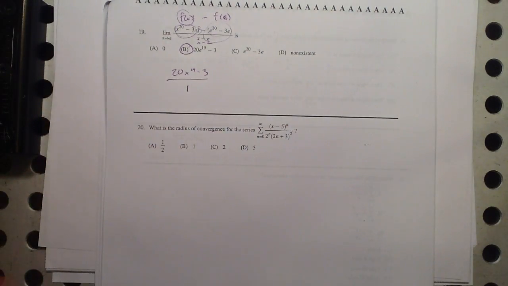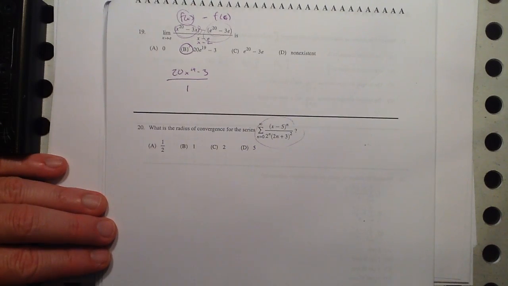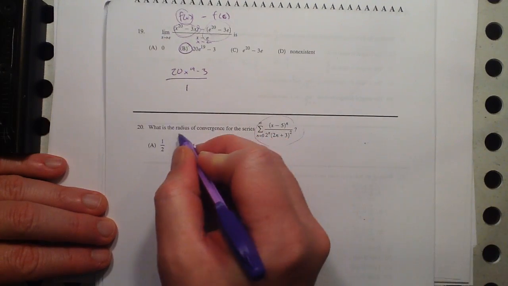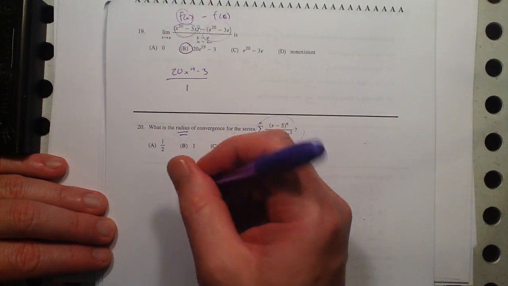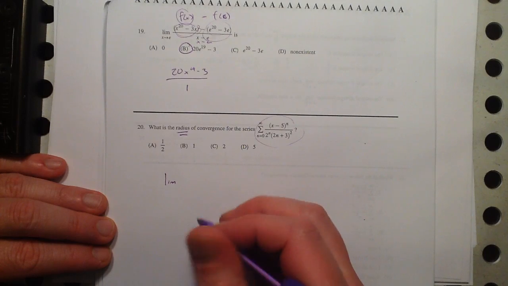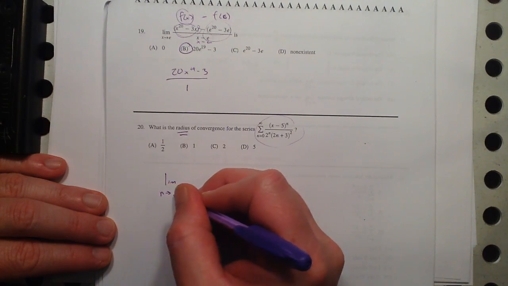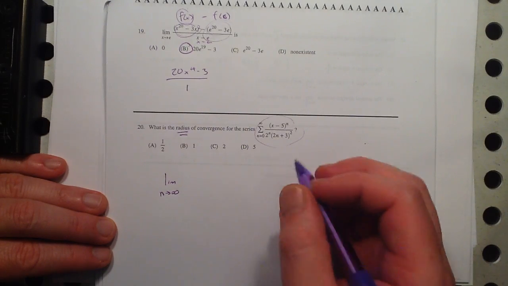Either way. What's the radius of convergence for this series? If we want to know the radius of convergence, we've got to do the ratio test. They're asking for that radius of convergence. This just came up for us recently. So the ratio test says I need to find the limit as n approaches infinity of the n plus 1 term.